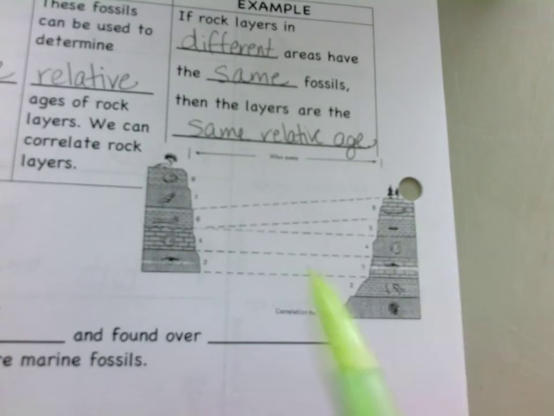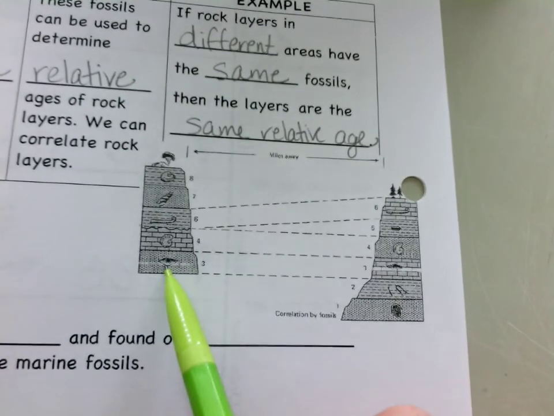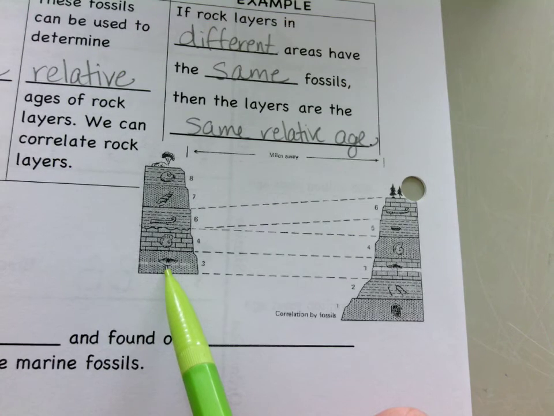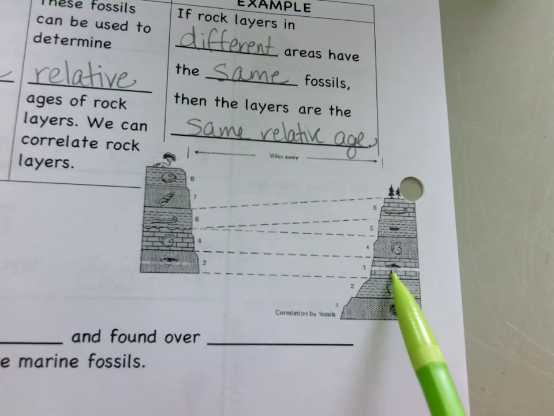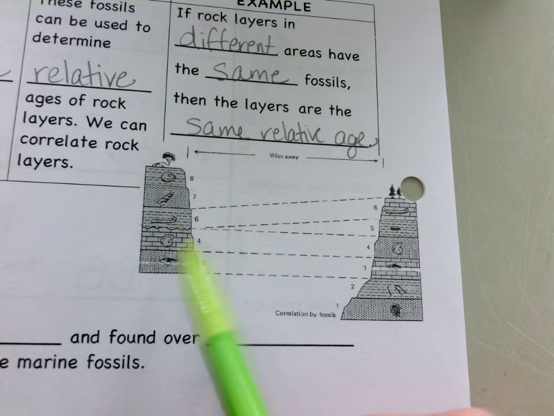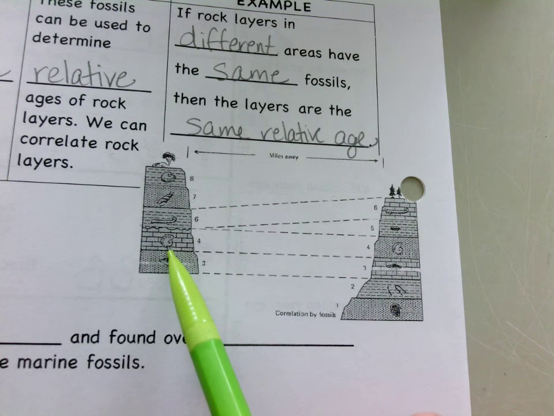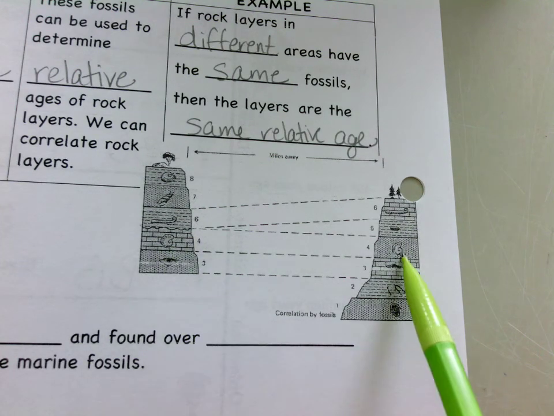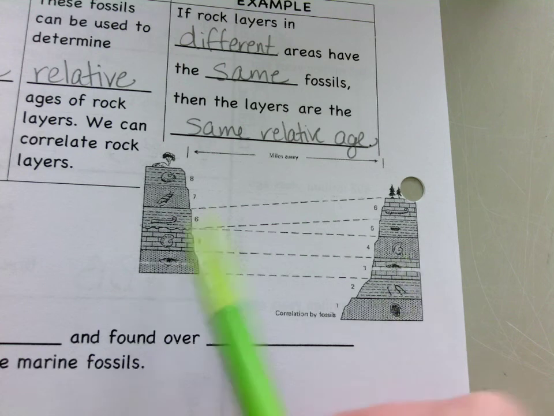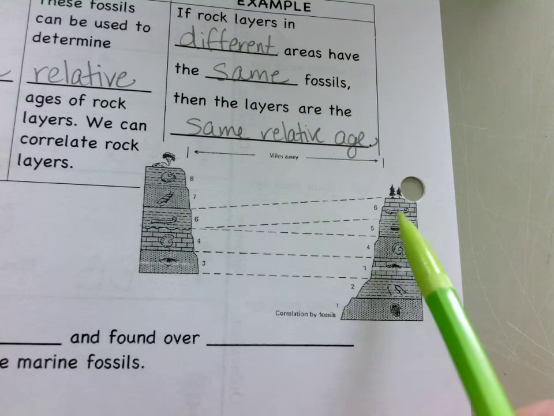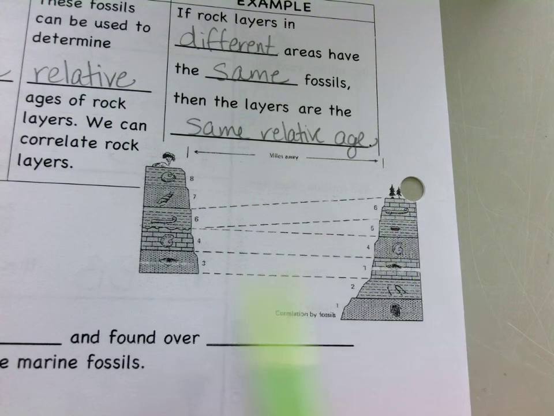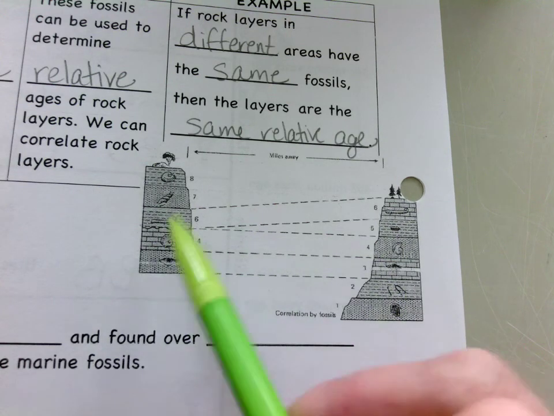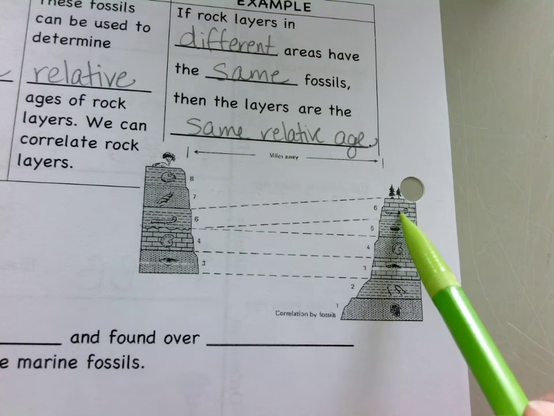Okay, what we see here is we've got this little butterfly guy right here that is the same as this butterfly guy over here. And we see this kind of snaily looking dude is the same as this snaily looking dude over here. And then this party horn dude is the same as this party horn dude here. So we know that these two layers are about the same age, these two layers are about the same age, and these two layers are about the same age.